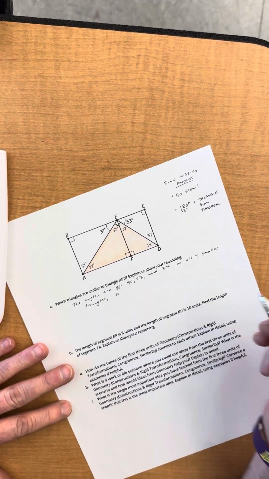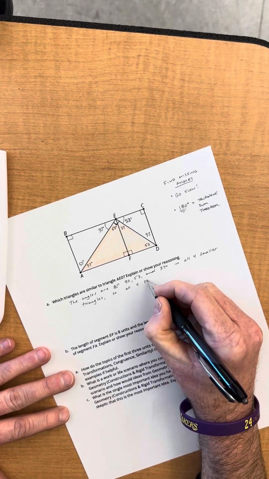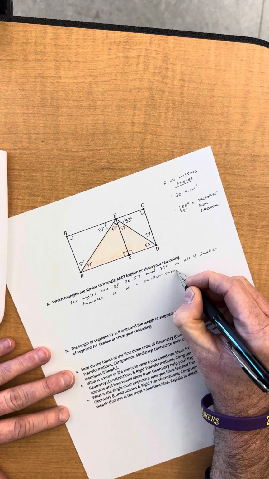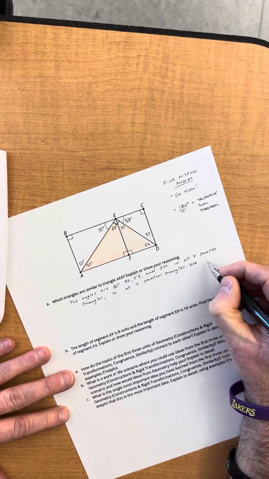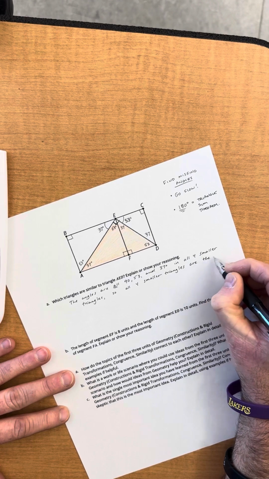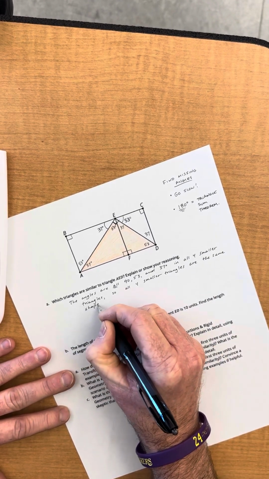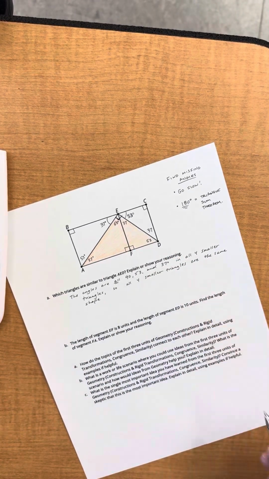So all four smaller triangles are the same shape. Why? Because they all have 90, 53, and 37.